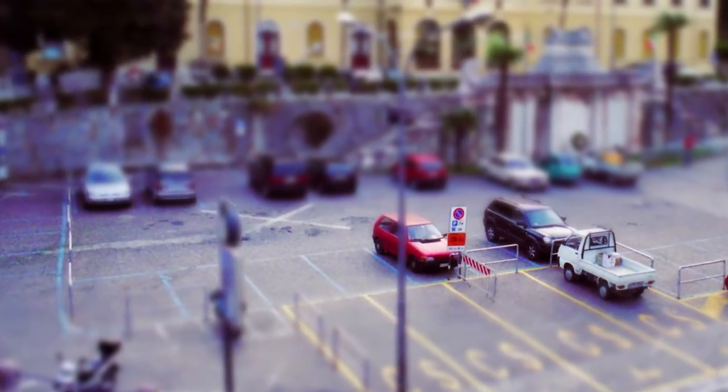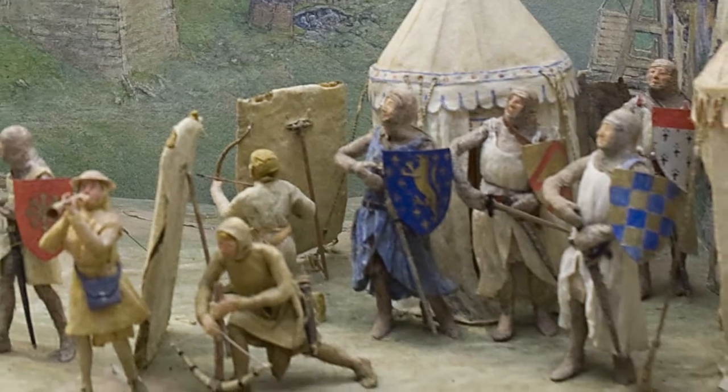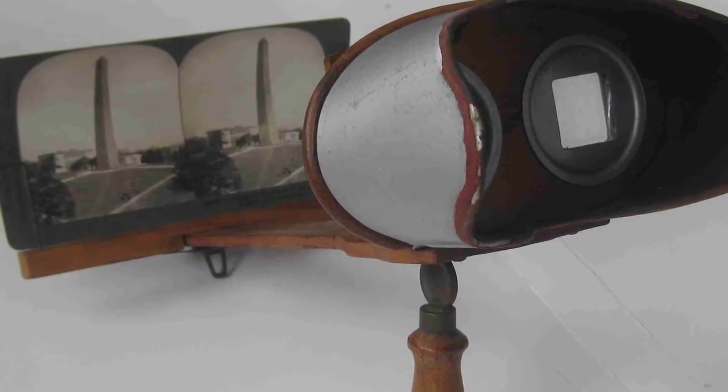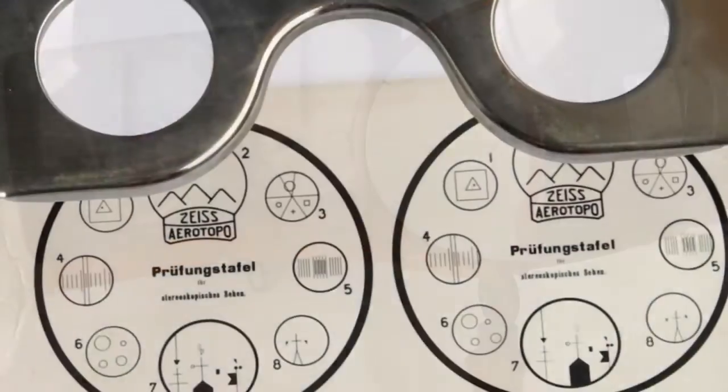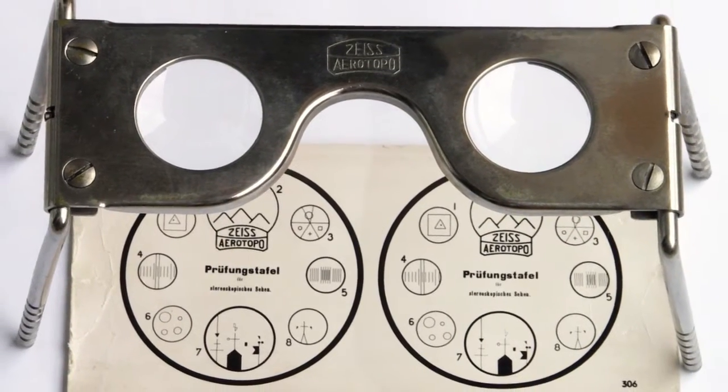A typical diorama at the time would be a painted backdrop featuring 3D figures that depicted historical events, and a stereoscope was a handheld viewer that created three-dimensional effects by using oblong cards with two photographs printed side by side.